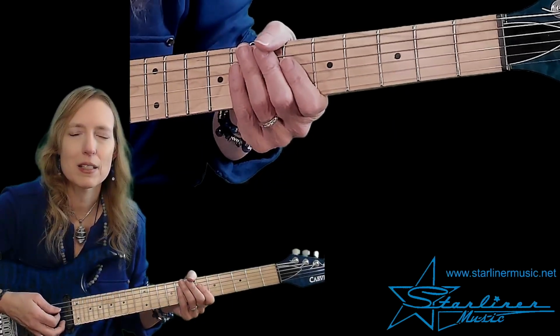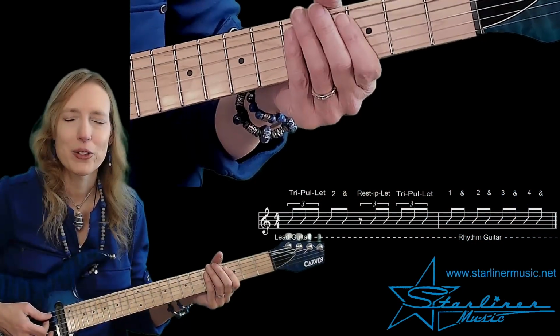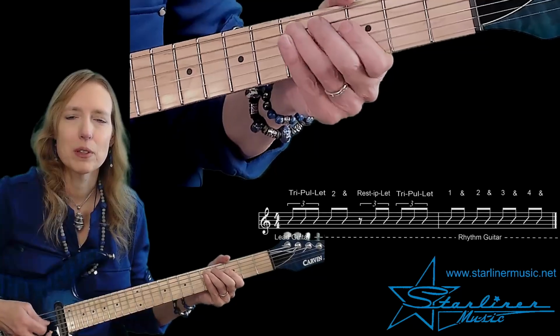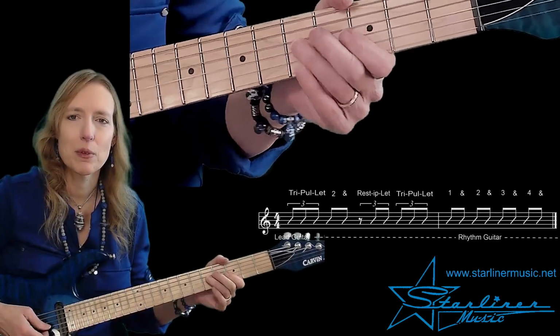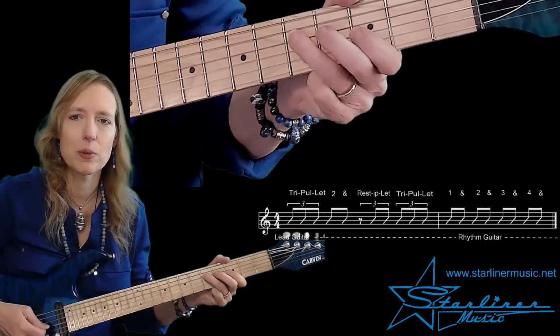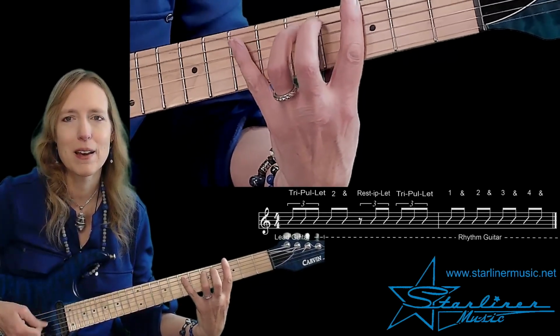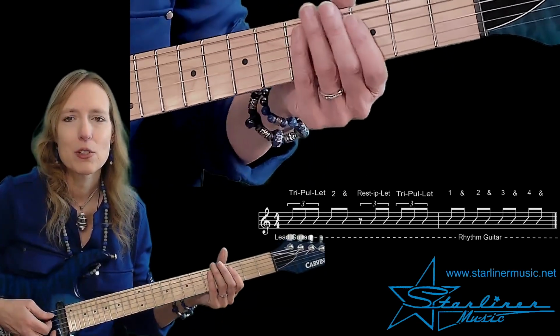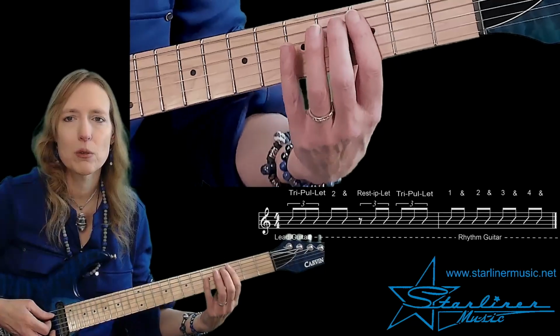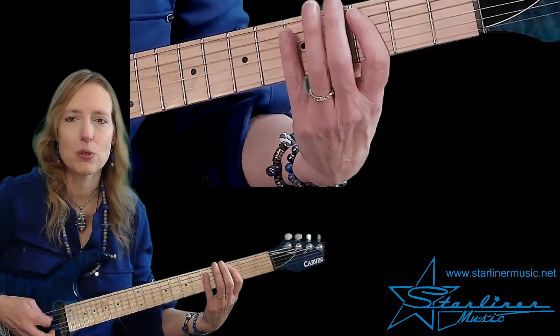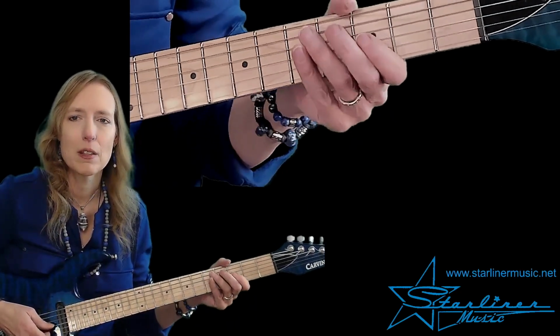On to the last part. Here's part 6. Triplet, 2 and, rest triplet, triplet, 1 and 2 and 3 and 4 and. So we're going to start off with the first triplet. We're going to use the blue note in this triplet, triplet, and then 2 and.